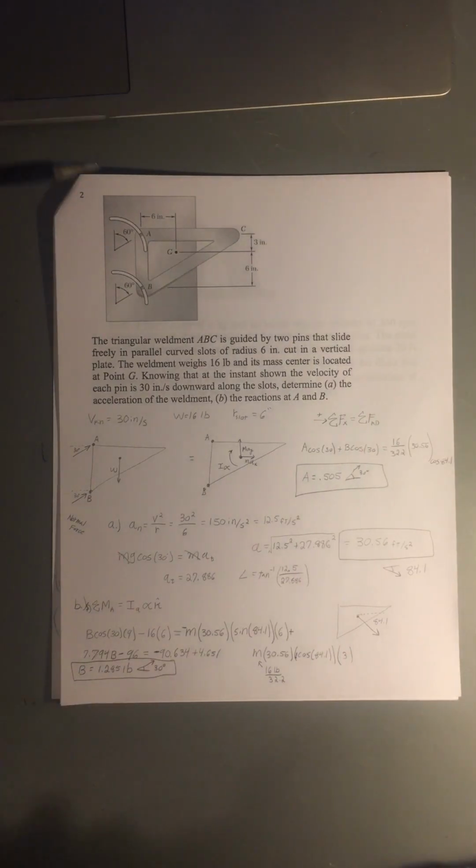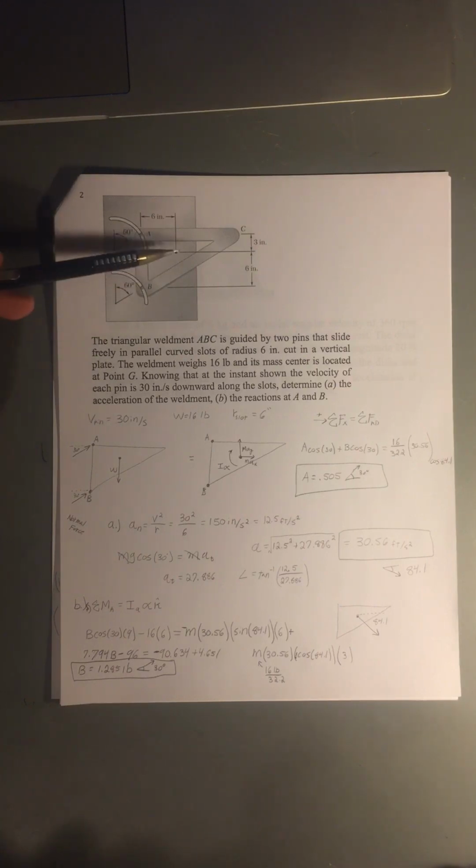On problem number 2 here, we have this triangular shape here, and it has two pins on it that slide in this circular track here. And the first thing the problem wants us to find is the acceleration of this triangle as it falls down. We're told the velocity of both of these pins, we're told the weight at the center point G here, and we're told the radius of these slots.